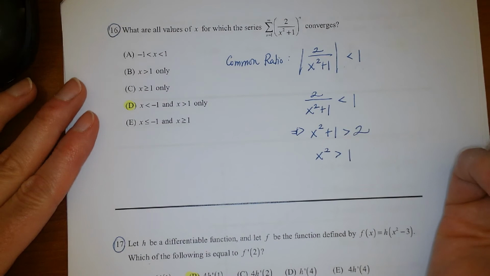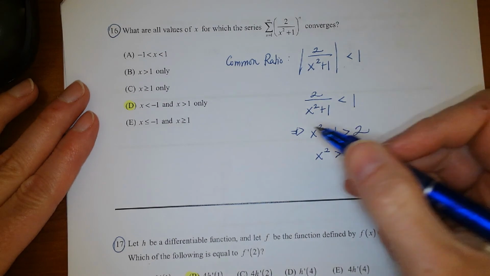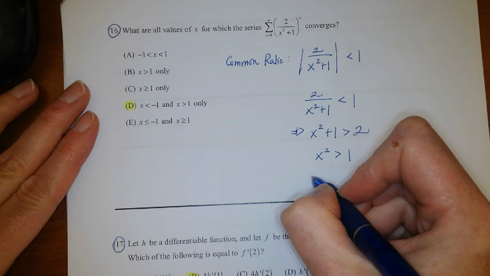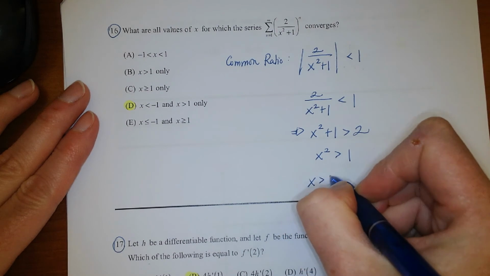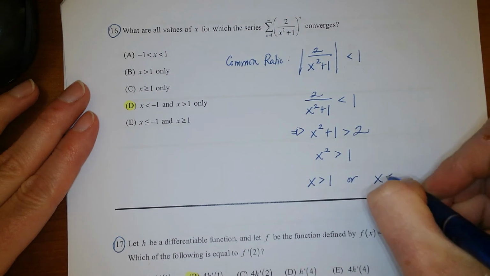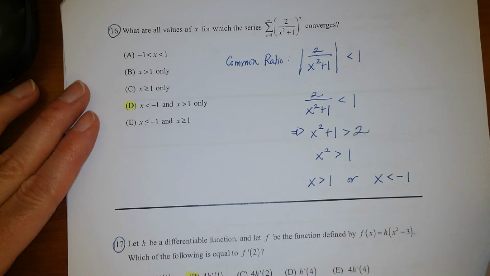And then totally up to you how you want to think this one out. But basically, numbers that you square and get something bigger than 1 would be numbers that are bigger than 1, or numbers that are less than -1.